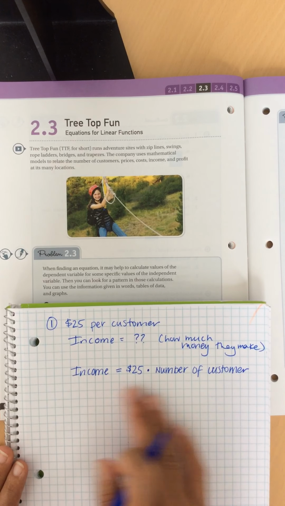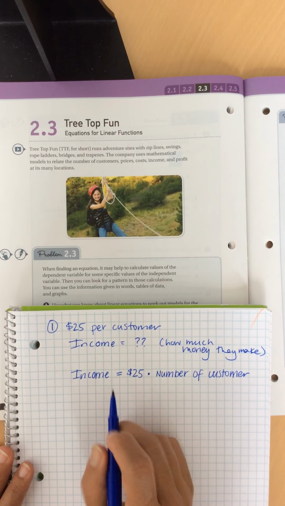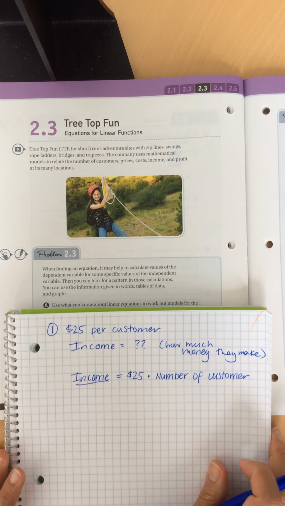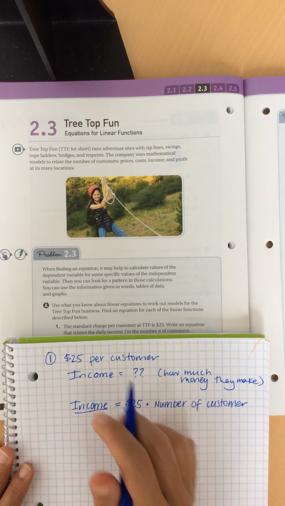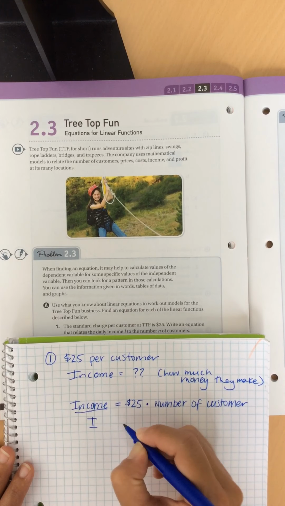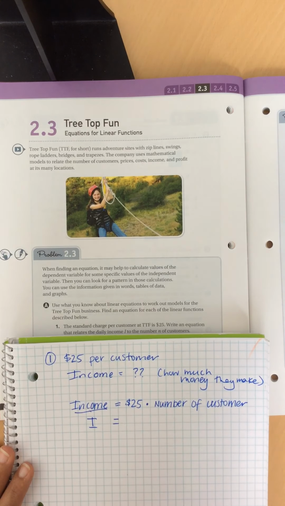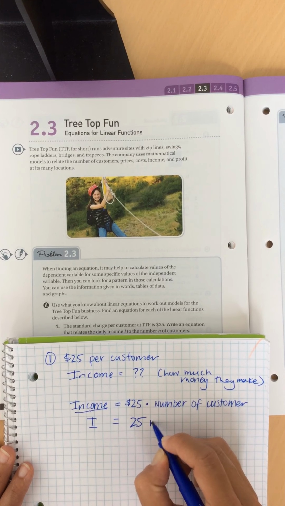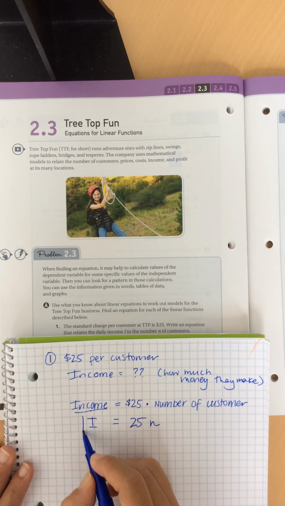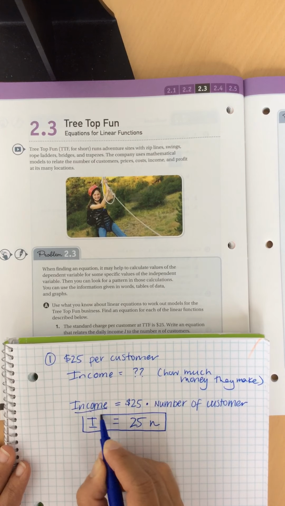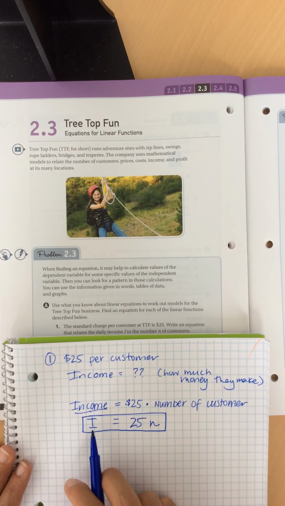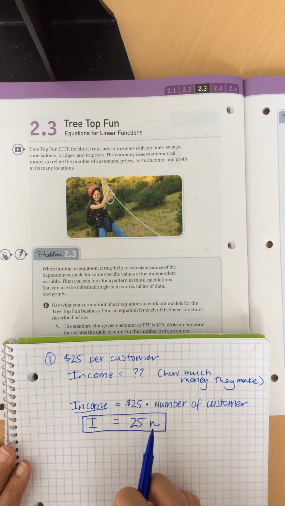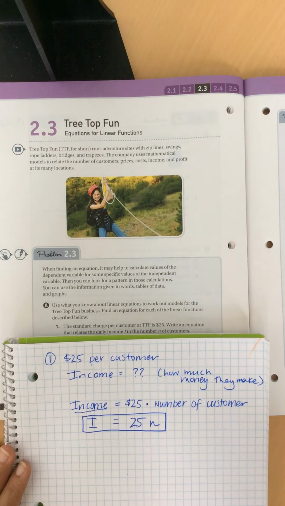So let's write that with some variables. They told us the variables. So what did they tell us to, instead of writing the word income, what variable did they tell us to use? They told us to use I. So I'm going to replace that with I. Equals is equals. They make $25 per customer, and then it says the number of customers, N. So they want us to use the variable N for customers. So this is our linear equation. To figure out how much money they make in a day, an hour, or a week, you just take 25 and multiply it by N, the number of customers they had in that time period.